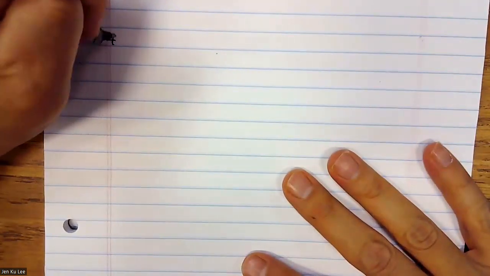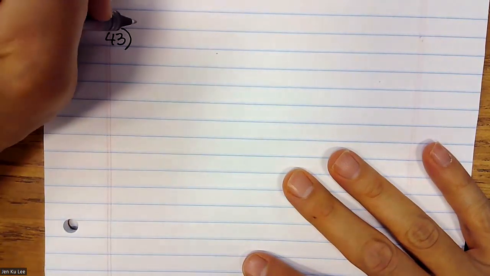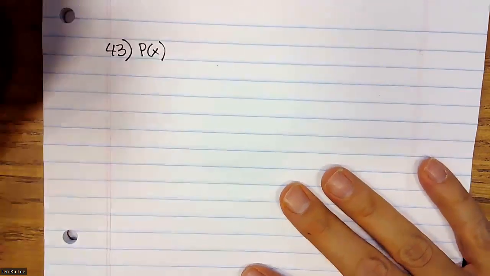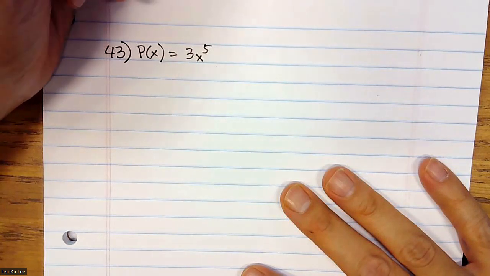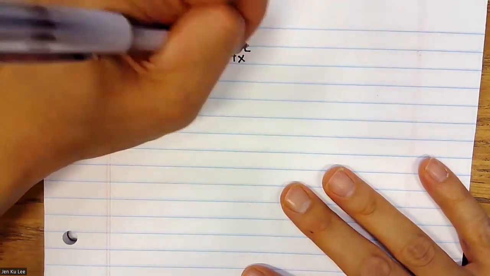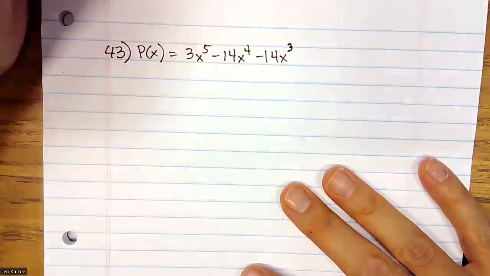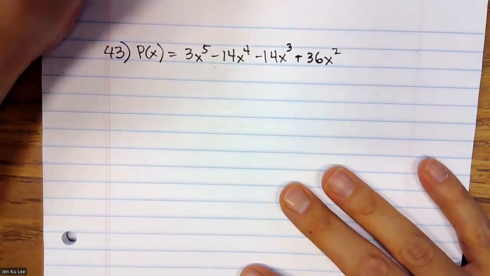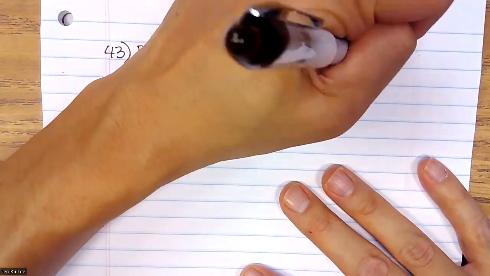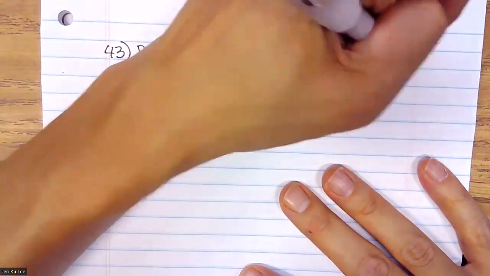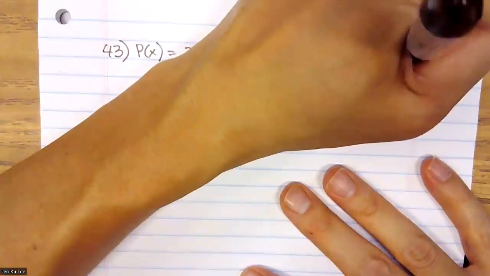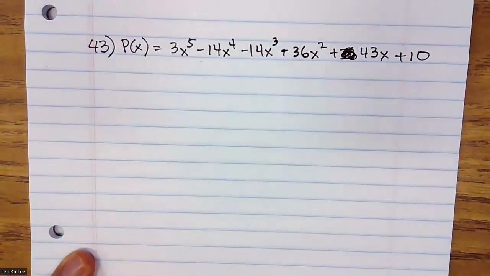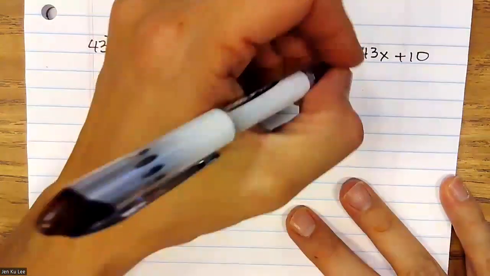This is going to be number 43. P of x equals 3x to the fifth minus 14x to the fourth minus 14x to the third plus 36x squared plus, oh no, not 36, 43x plus 10. It's a big one. Okay?